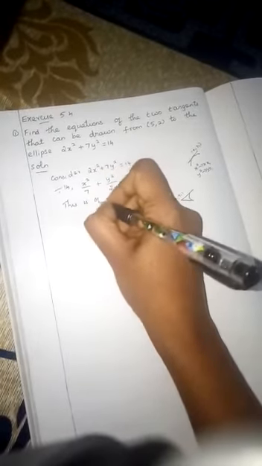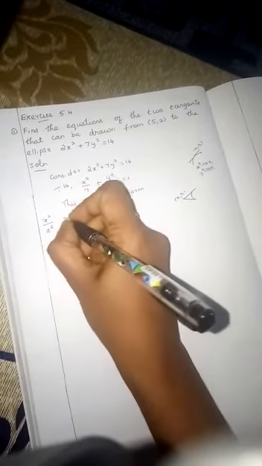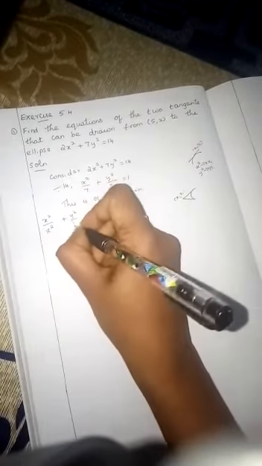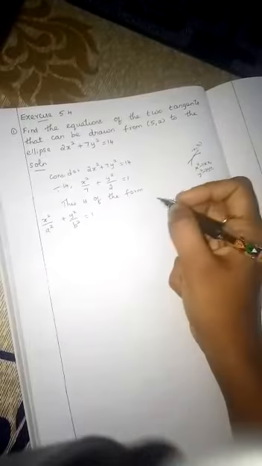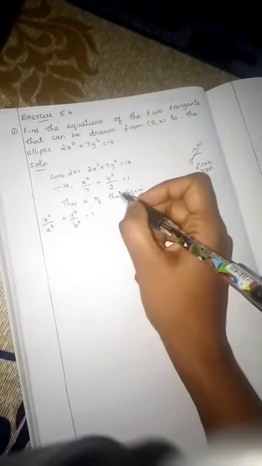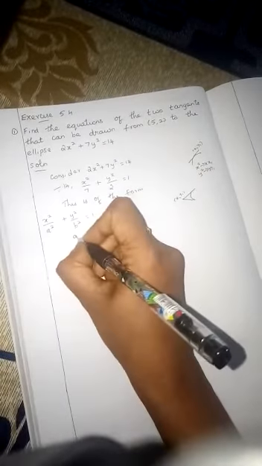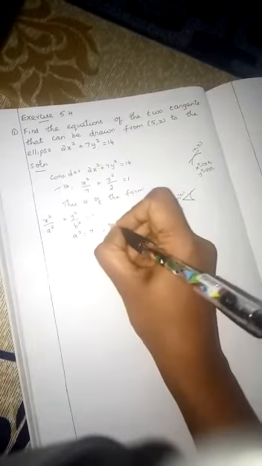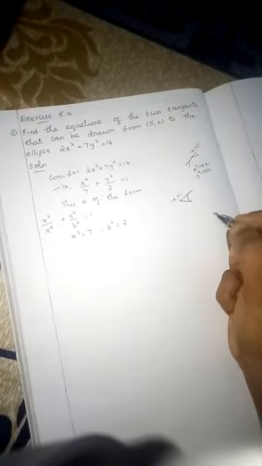This is of the form x²/a² + y²/b² = 1. So our a² value is 7, b² is 2. Now we can write the formula.